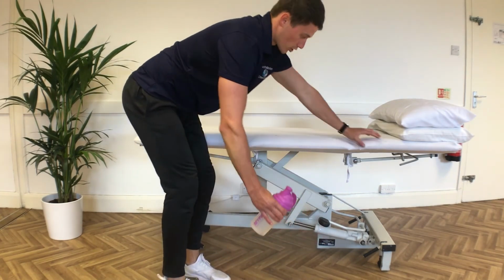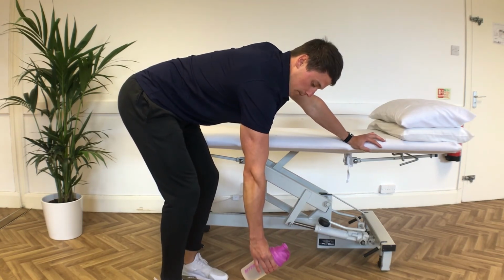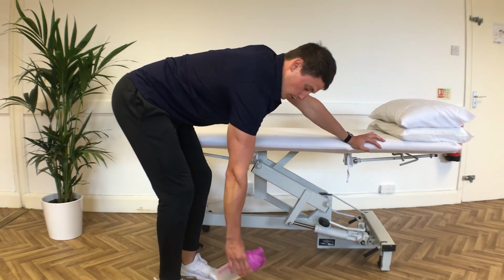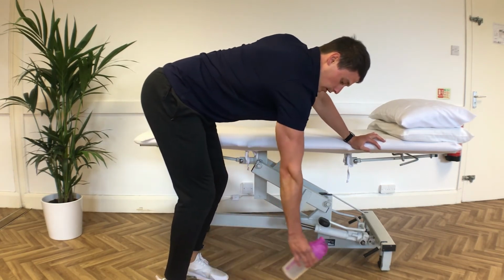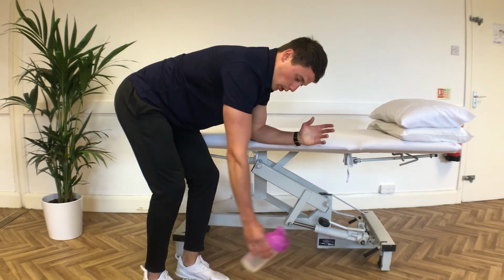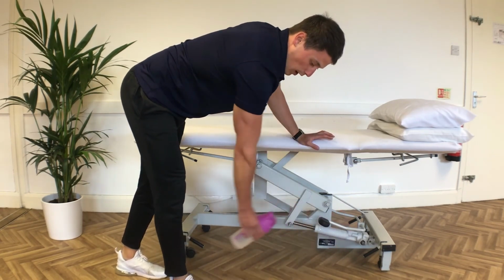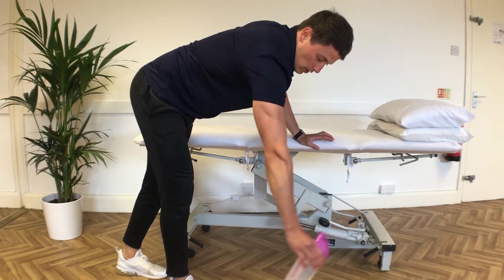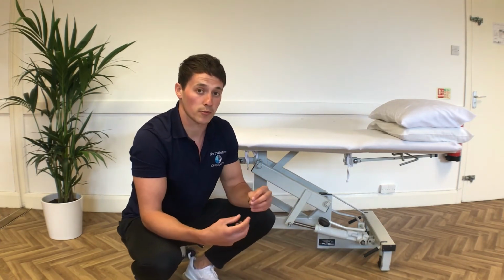So you really have to make sure that the arm is relaxed as much as possible, like that. And then as you move your body, the arm should follow the movements like that. So you can go back and forth, you can go side to side, you can do clockwise movements or anti-clockwise movements. It doesn't really matter, make the movements as random as possible.